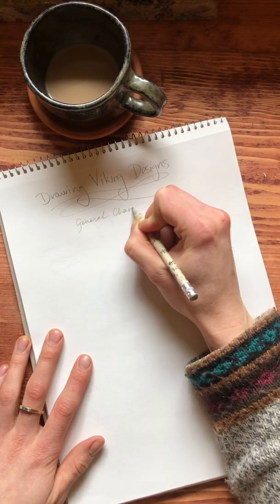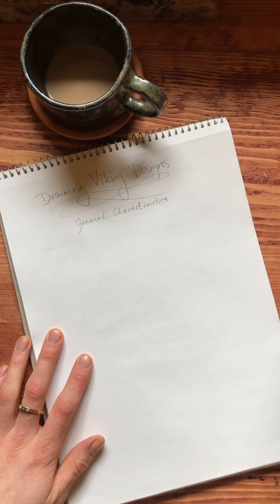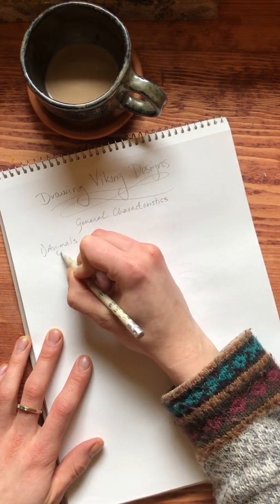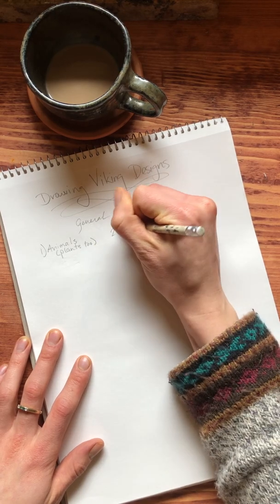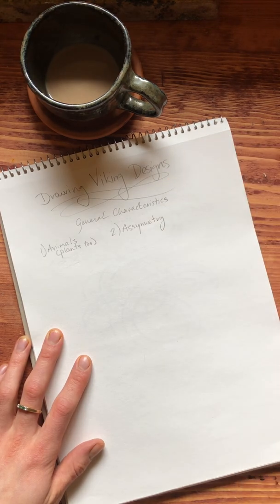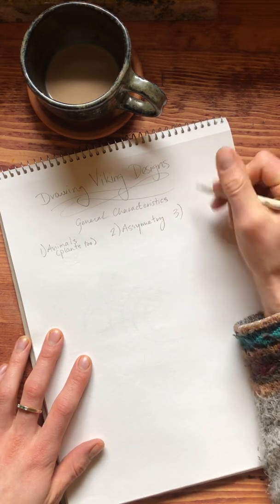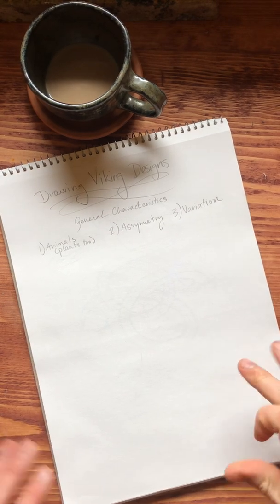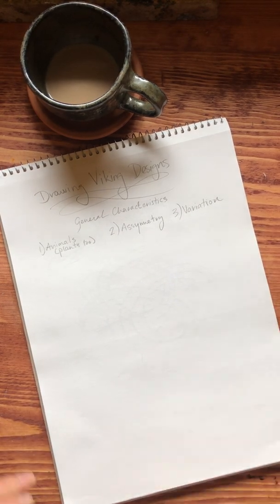So some general characteristics of all Viking designs that I have noticed is that there's a lot of animals and zoomorphic design, as well as plants and floral designs. There's a lot of asymmetry. No Viking design is really perfectly symmetrical. And finally, there's a lot of variation within each Viking design. There's a lot of different sizes and shapes and all kinds of stuff.